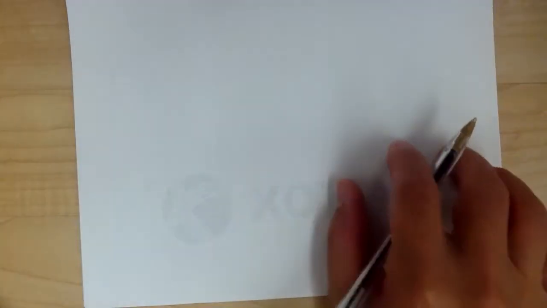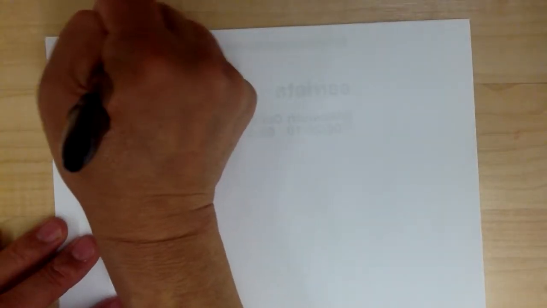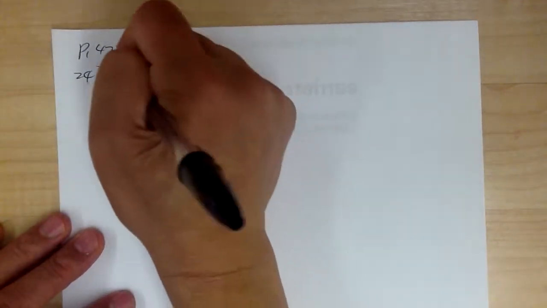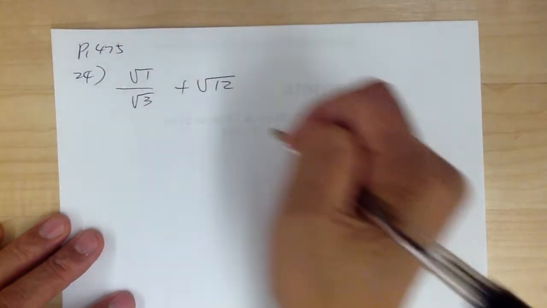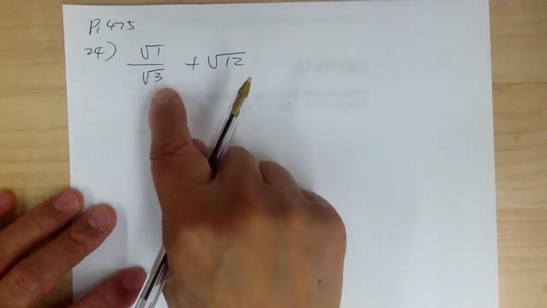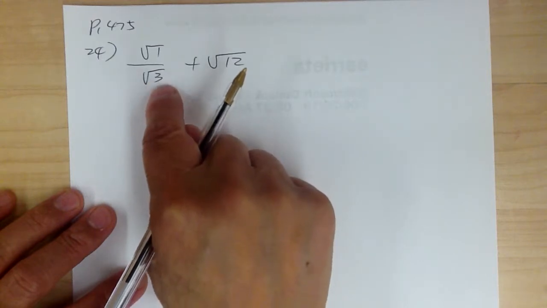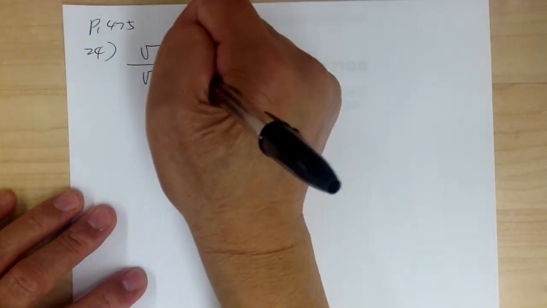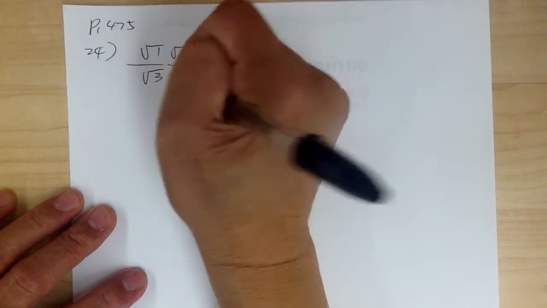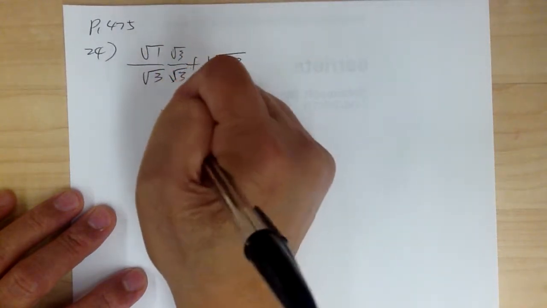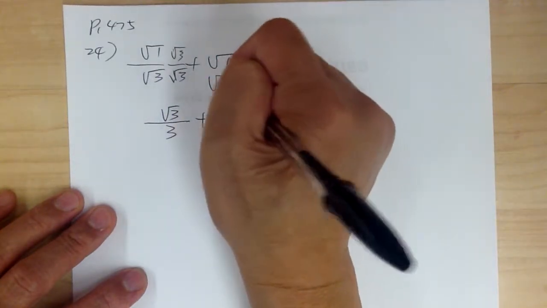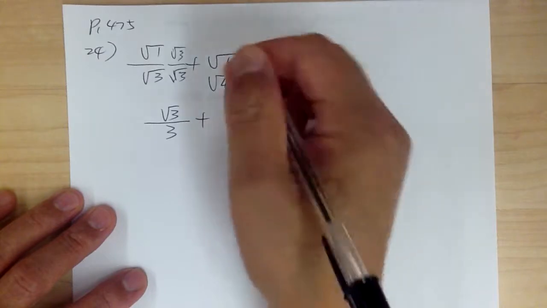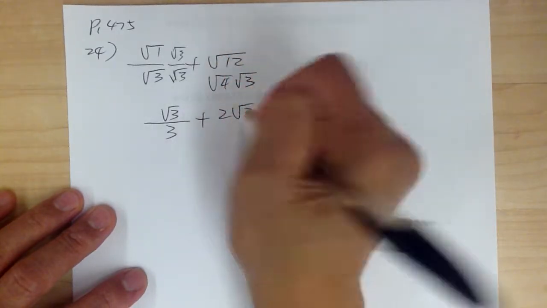Okay, let's go to 24. So I get square root of 1 over square root of 3 plus square root of 12. So you have to simplify each one as you go. So this one, again, you're not allowed to have a square root in the denominator. So I'm going to multiply by square root of 3 over square root of 3. Okay. So on this one, I get square root of 3 over 3. This one, I'm going to break it down into square root of 4, square root of 3. So from here, I get 2 square root of 3.